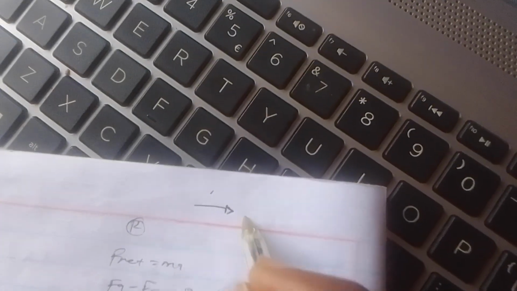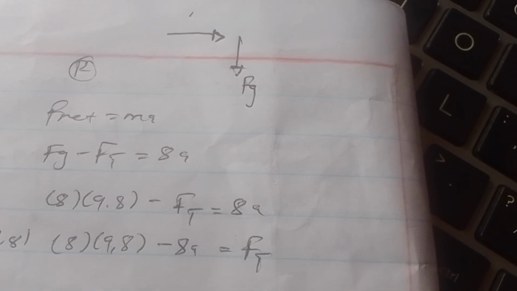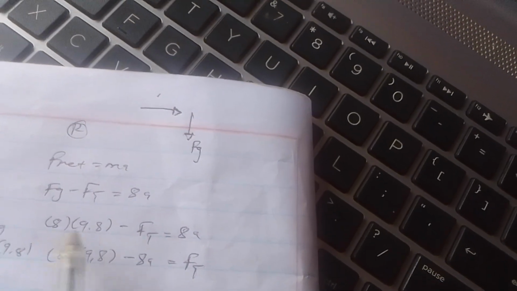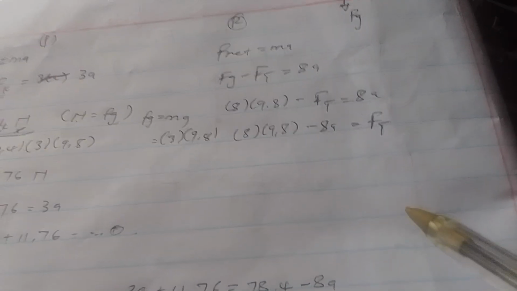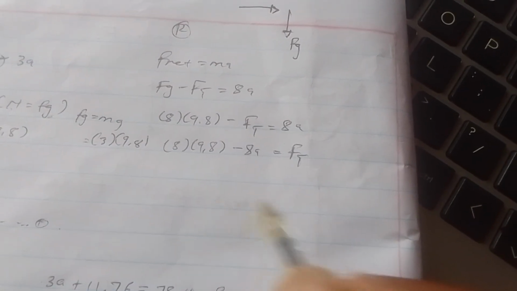Our block P is accelerating to the right, and our 8 kg block is going downward. So the force Fg, I'll take as positive. So Fg minus Ft is equal to 8a, and for the Fg value we know the formula, m multiplied by g. So it's 8 multiplied by 9.8 minus Ft, which is equal to 8a. Okay, help me with the calculations, guys, because I don't have a calculator.